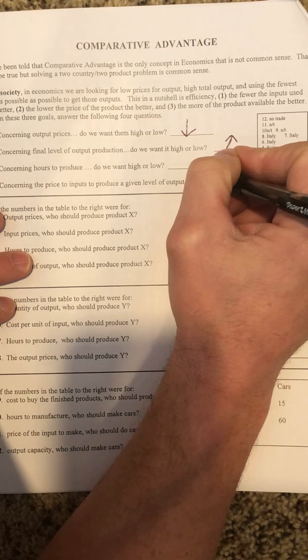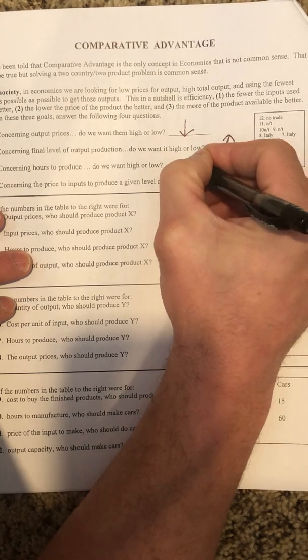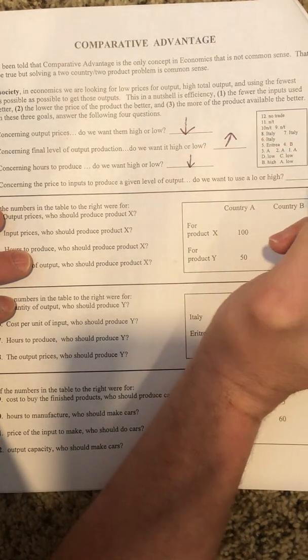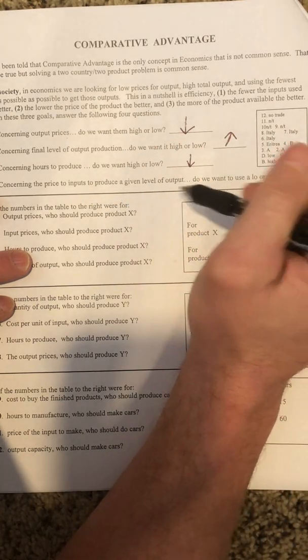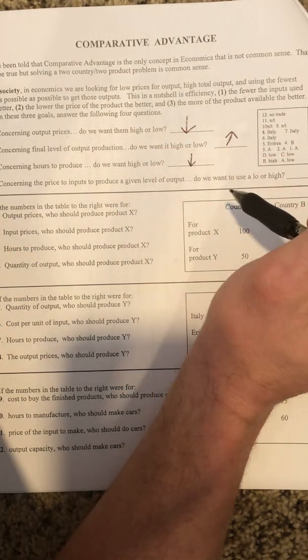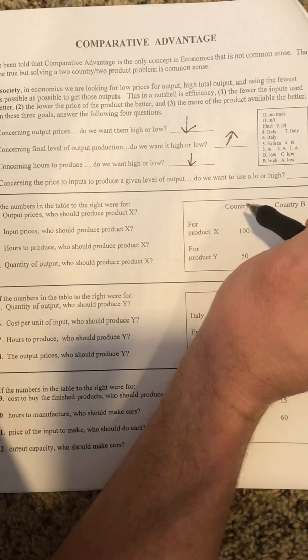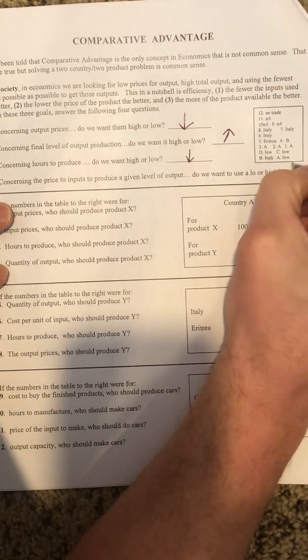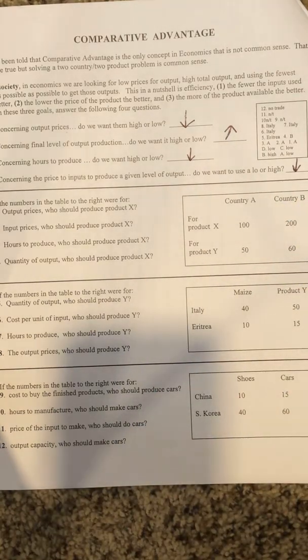Hours to produce. If I can produce a beanbag in an hour and somebody else can produce it in a half hour, they have the advantage. So in amount of time, you want that to be low. And then the last one, price of inputs to produce that given level of output. So if it costs $1.40 to produce a beanbag for one company, and for me it ends up costing $2 per beanbag, the lower number has the advantage. They can produce it cheaper, so they should be able to have the output price being lower, and they have the advantage in selling it as well. All right, so those are just a couple things I want you to know.